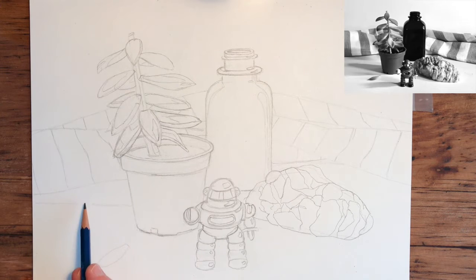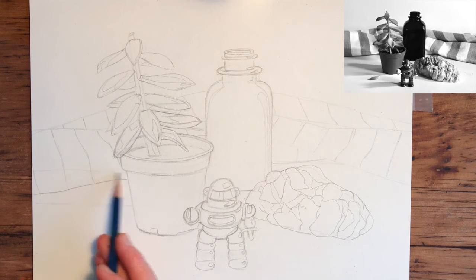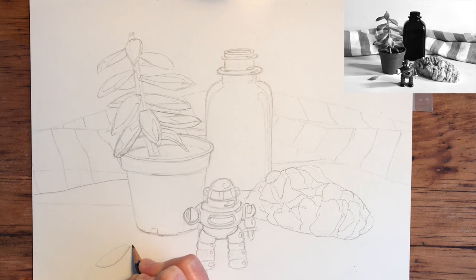Lastly, I'll complete the drawing portion of my still life by including the cast shadow on the table. You may also find it helpful to include shadows in other places, such as on your cloth or the sides of the large objects.